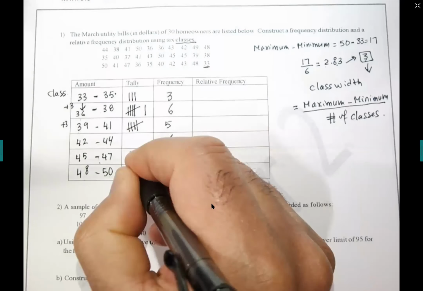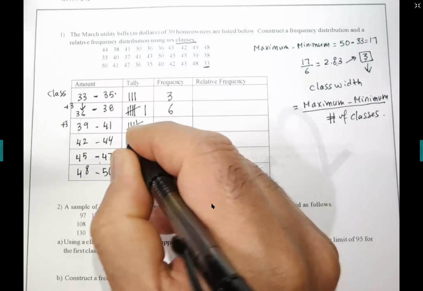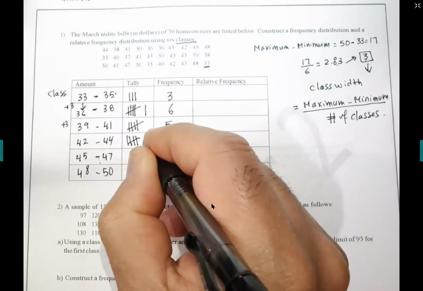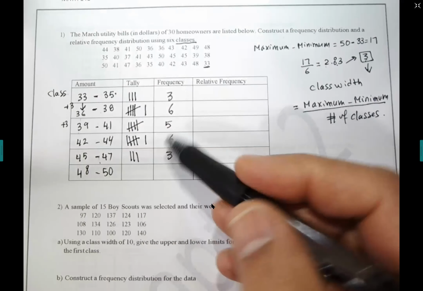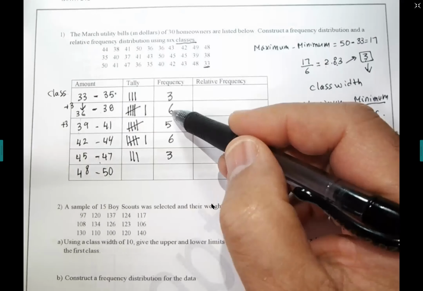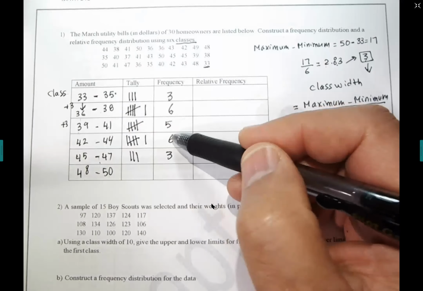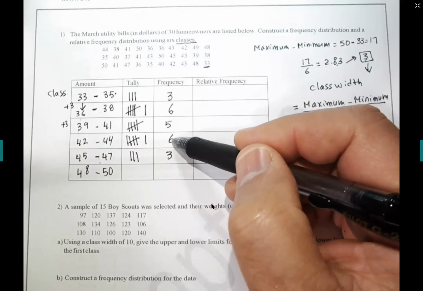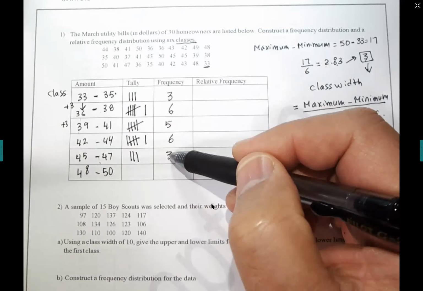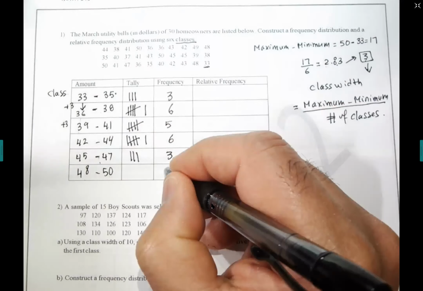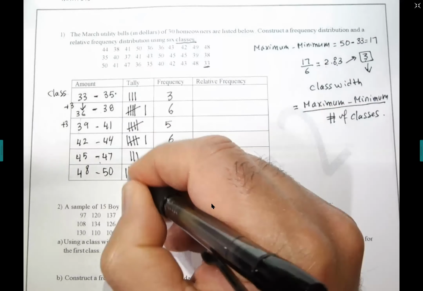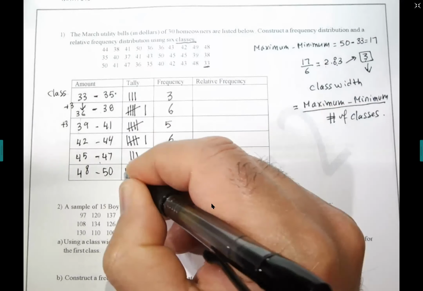1, 2, 3, and here 1, 2, 3, 4, 5, 1. And the last one should be the rest. I got 9, 5, 14, and 6, 20, 23. So that should be 7. Let's count them and make sure we're good here. 7 between 48 and 50.